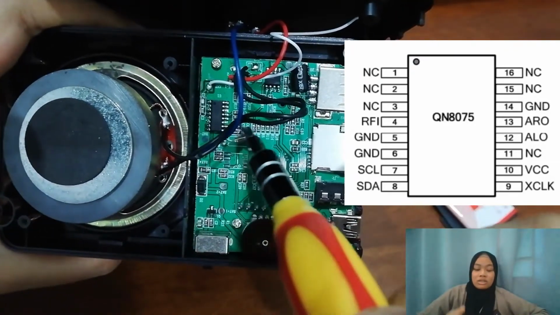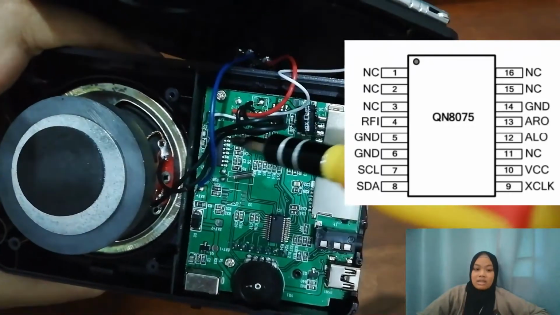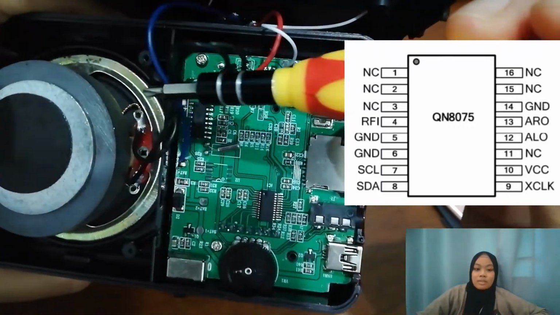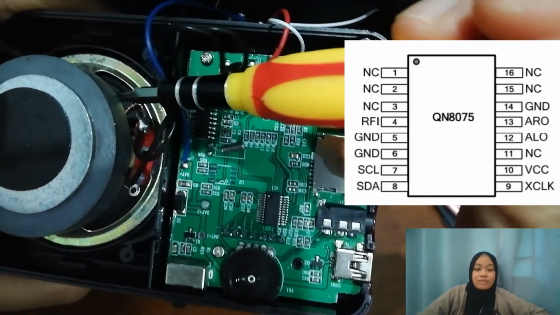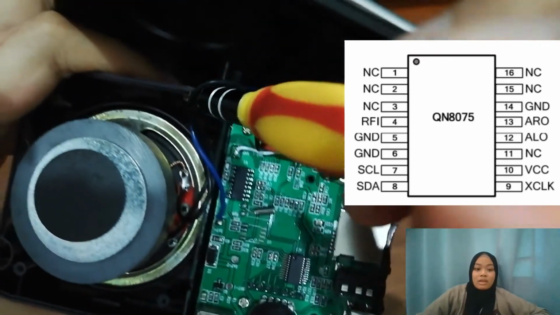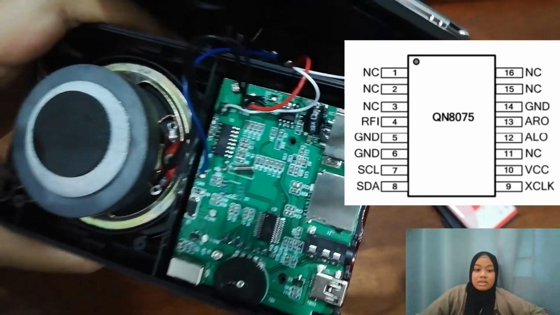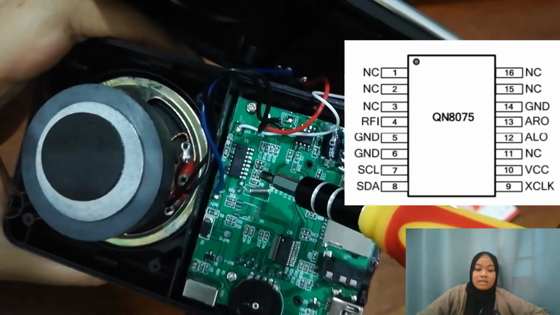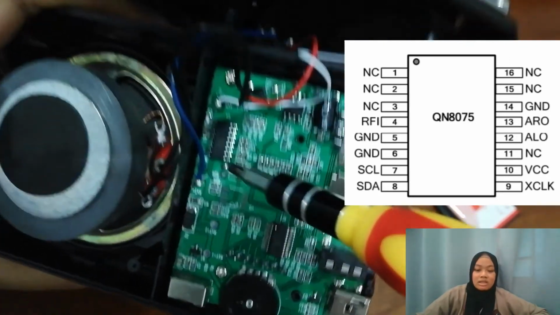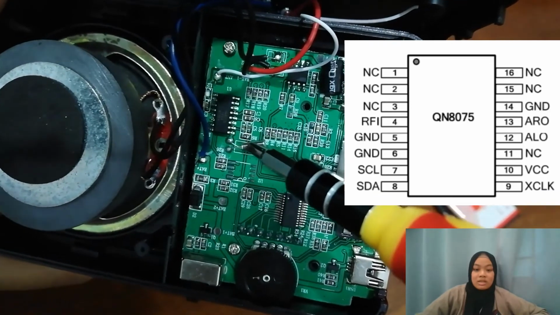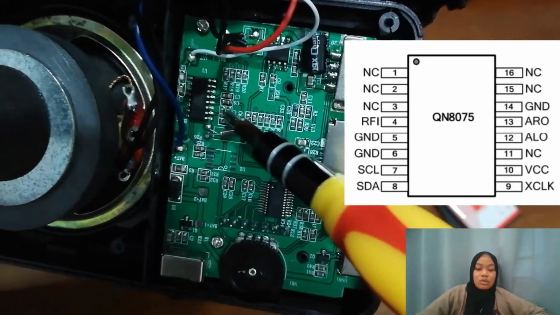The crucial pins in the IC are pin number 4, which is the FM receiver RF input, pin number 7, which is the clock for the I2C serial bus, and pin number 8, which is the bidirectional data line for the I2C serial bus. Pin number 9 is for clock input.